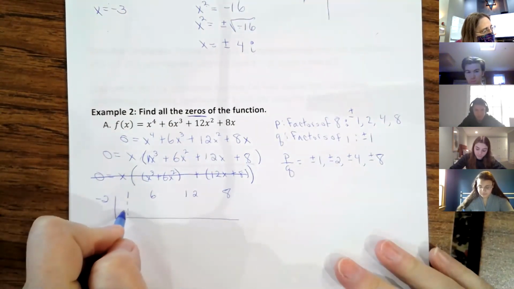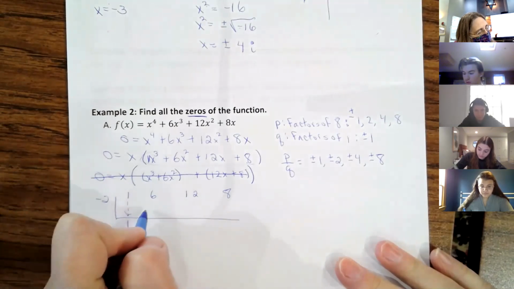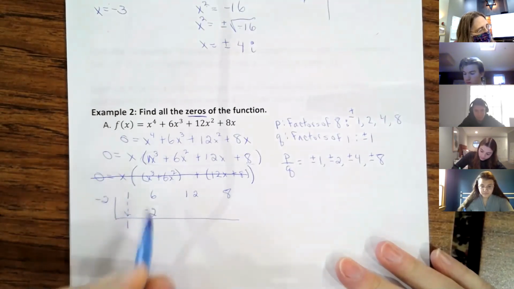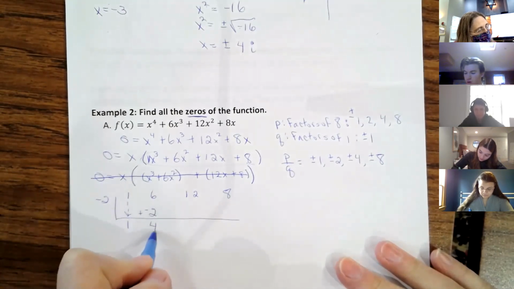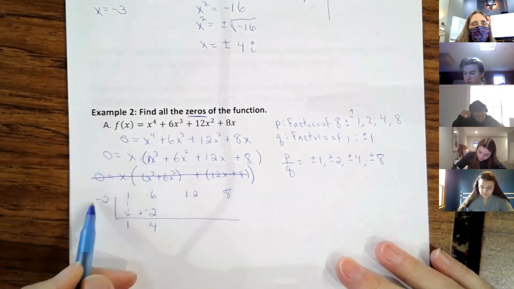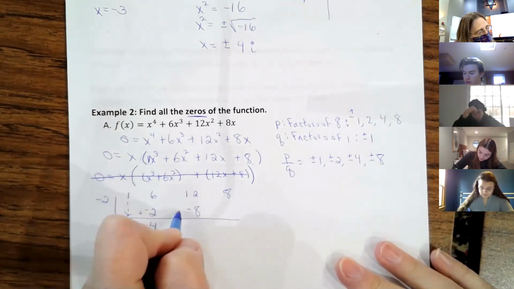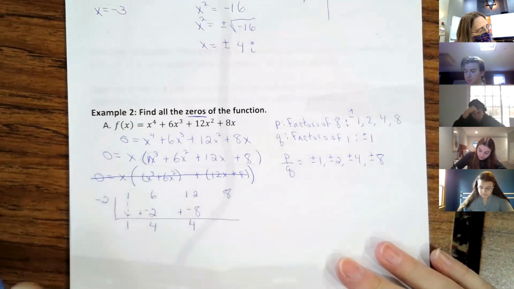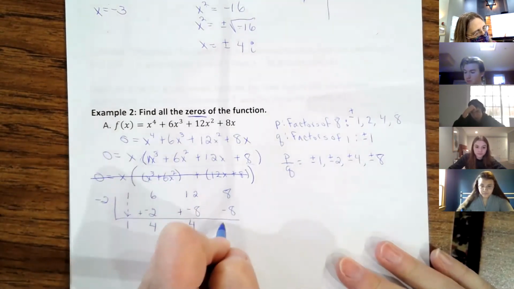Got it? Bring down the 1, and then -2 times 1 is -2. We now add those, so 6 and -2 is 4. Then we multiply, -2 times 4 is -8. Add to get 4, multiply, -2 times 4, -8.